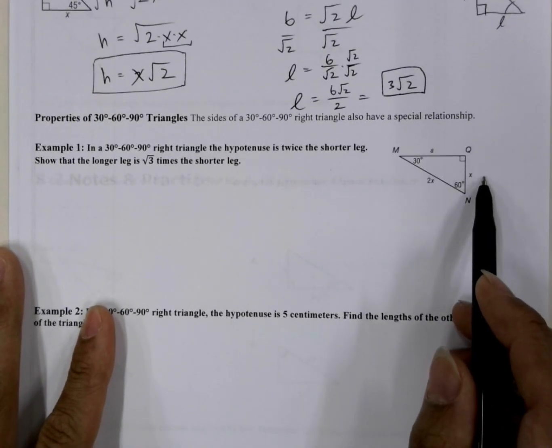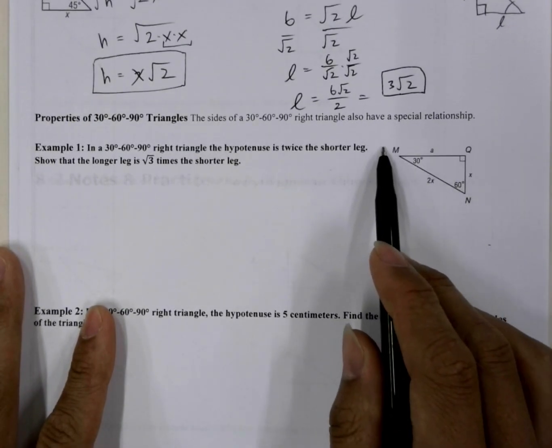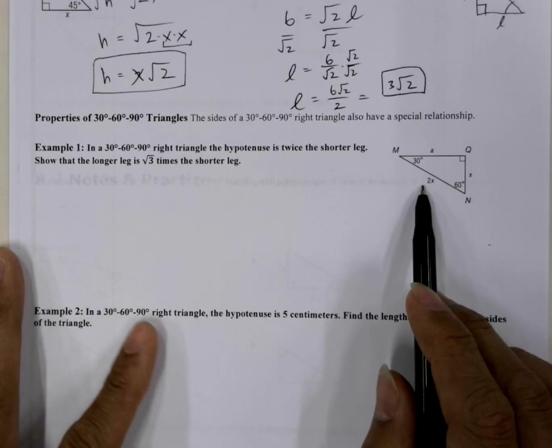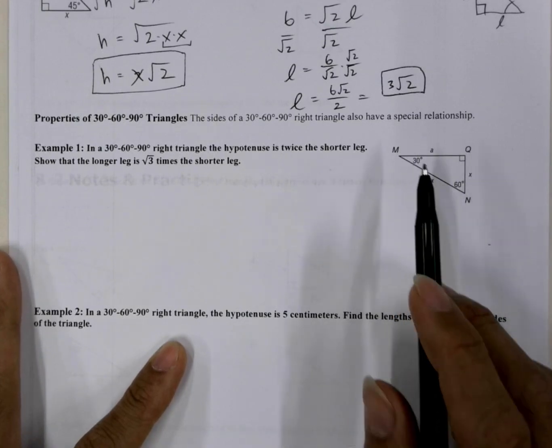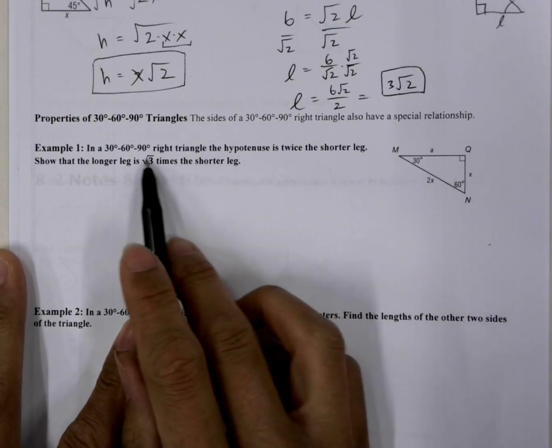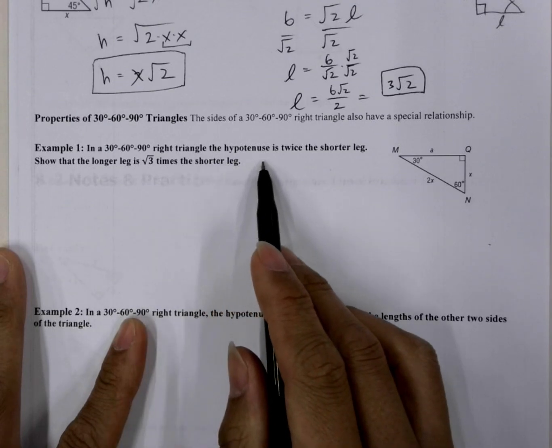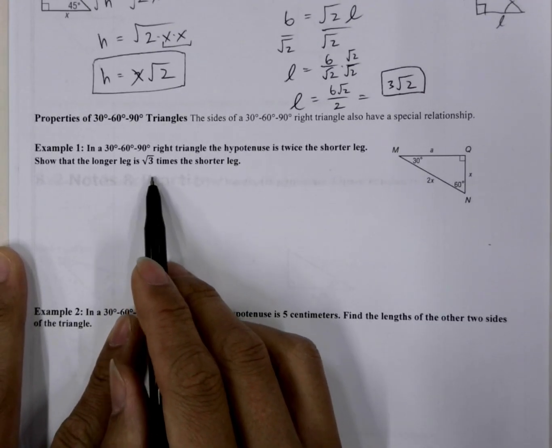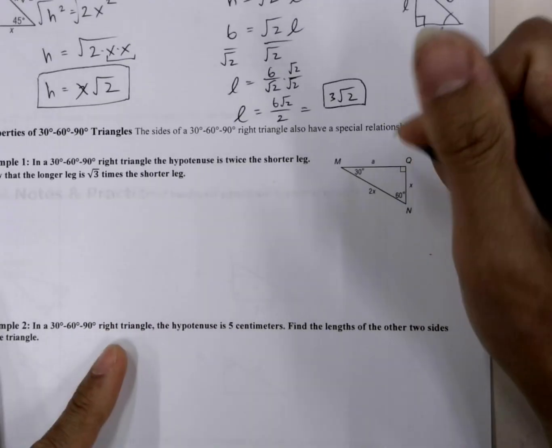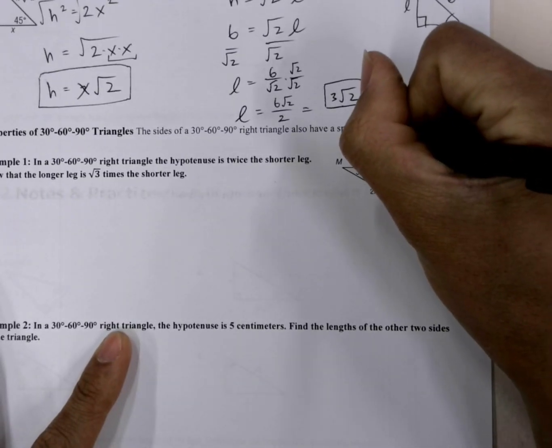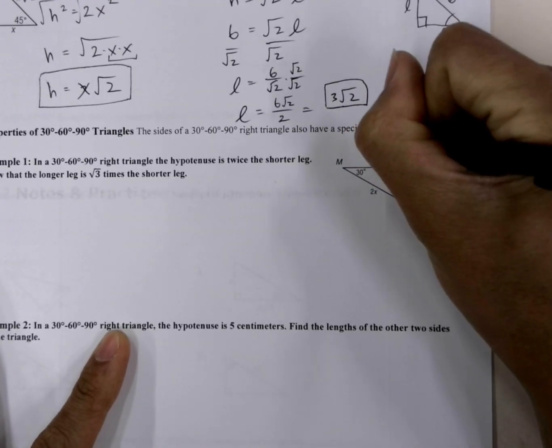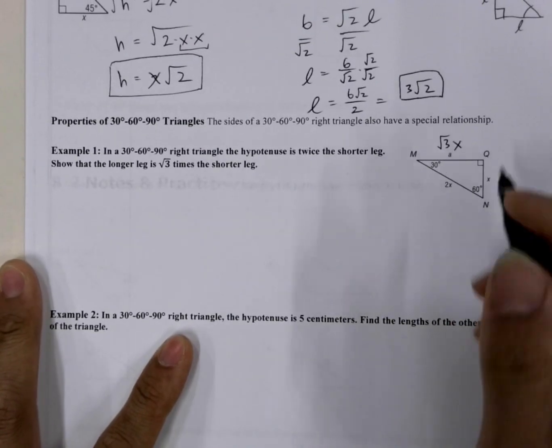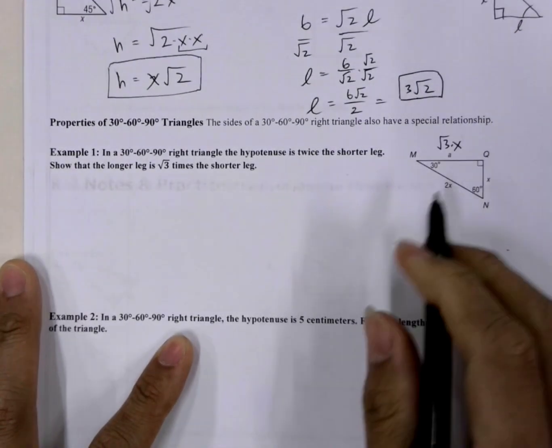So we have x is one leg, and then we have 2x is the hypotenuse, so 2 times the leg. And then the other leg, in a 30 60 90 right triangle, the hypotenuse is twice the shorter leg. Show that the longer leg is square root 3 times the shorter leg. Okay, so the longer leg is square root 3 x times x, or x square root 3. Right? And so we got to show that to be true.